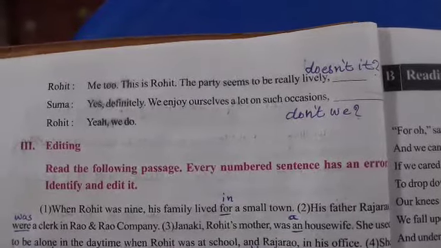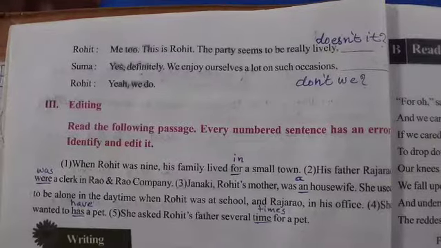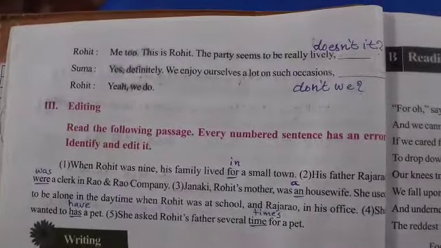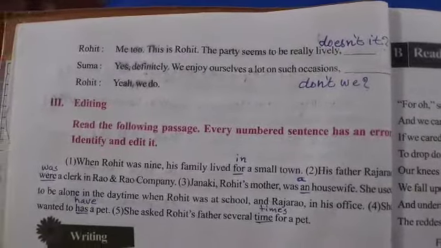Or I can say does not it, but we have to say doesn't it, okay? Yes, definitely. We enjoy ourselves a lot on such occasions, don't we? Yeah, we do.